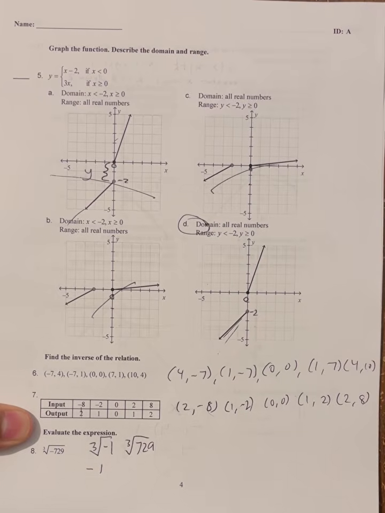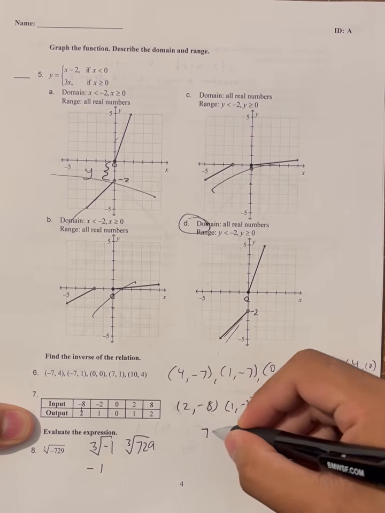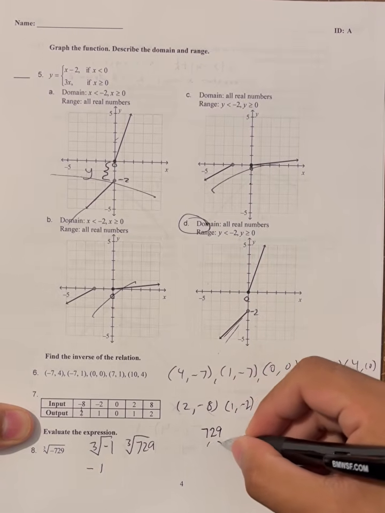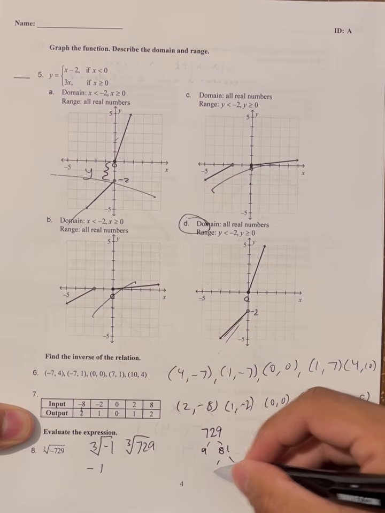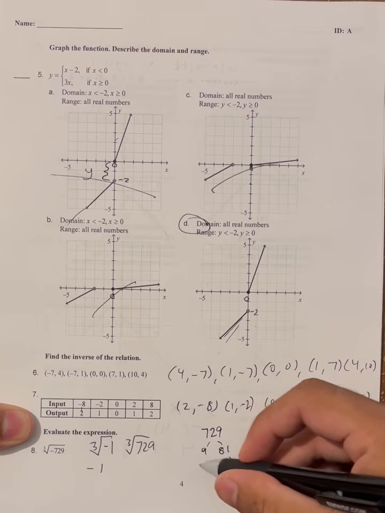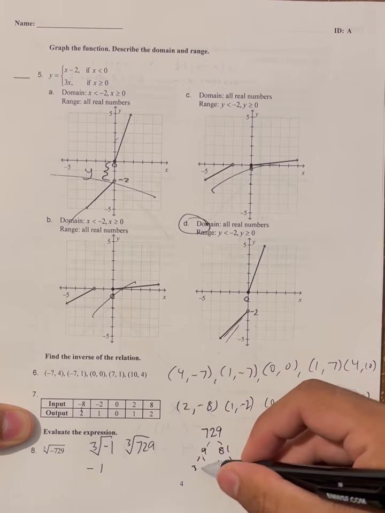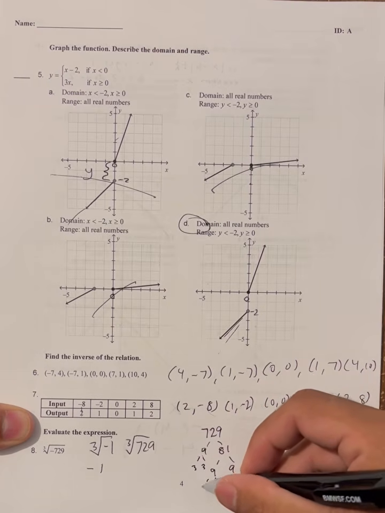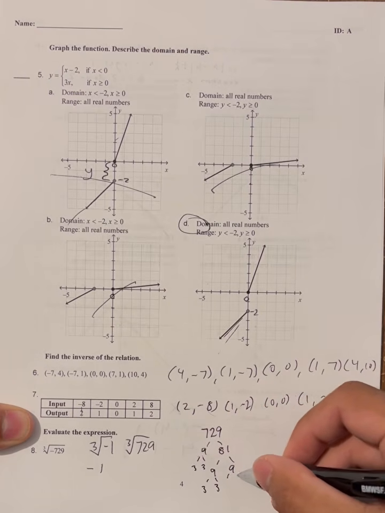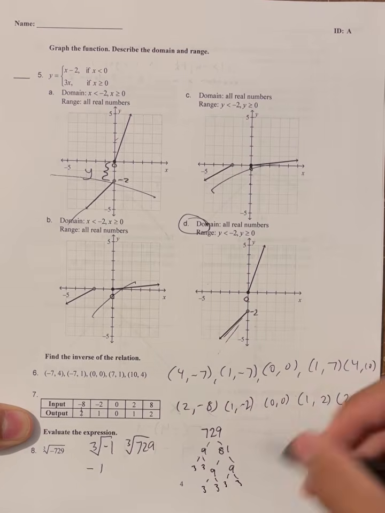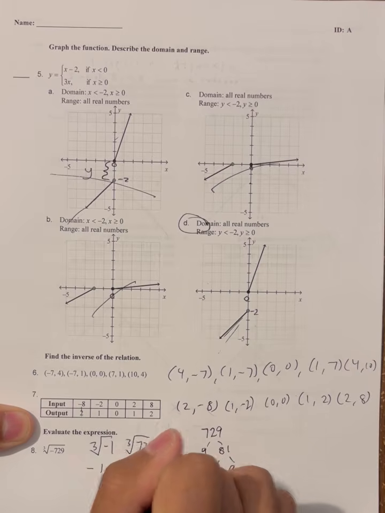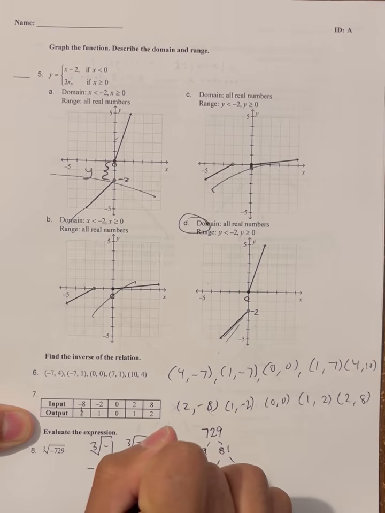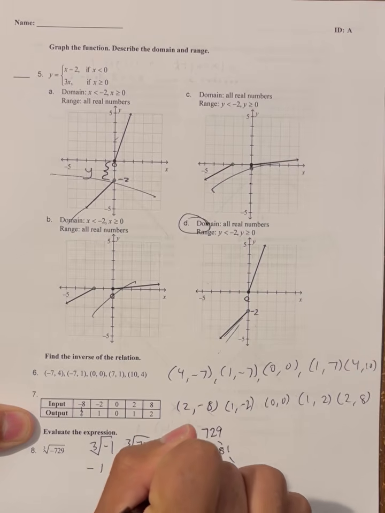So then let's take the 729 and start to break it down. Okay, I'll use 9 and 81, and then I'll use 9 and 9 again. Okay, you could also go further and say 3, 3, 3, and 3, and this is 3 and 3 also. Okay, so in here we'd have 3 times 3 times 3 times 3 times 3 times 3.